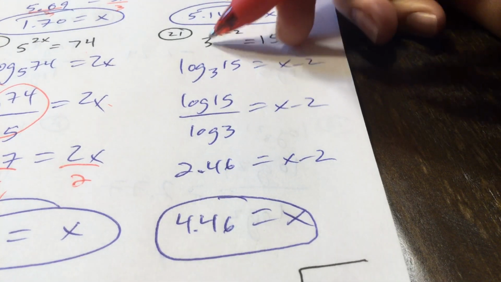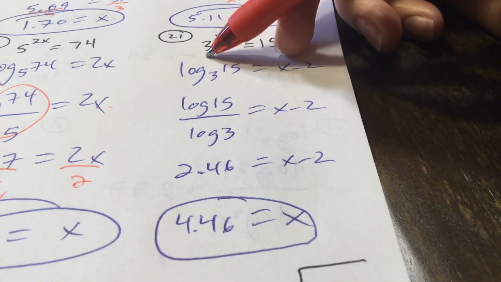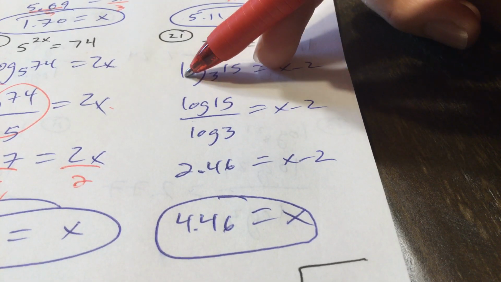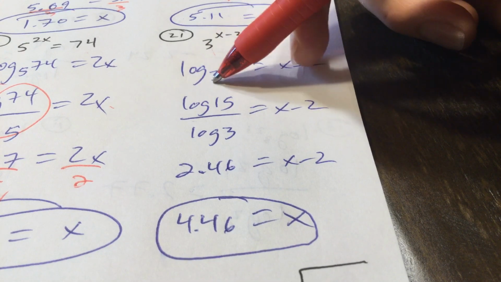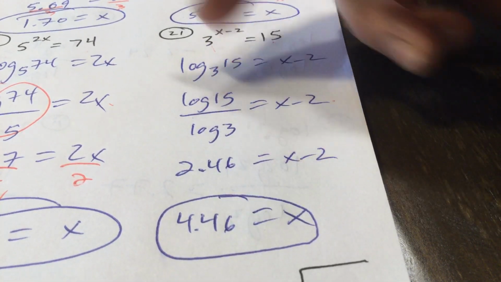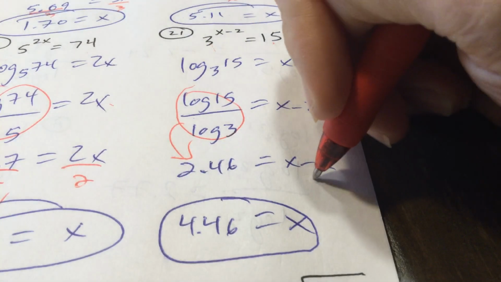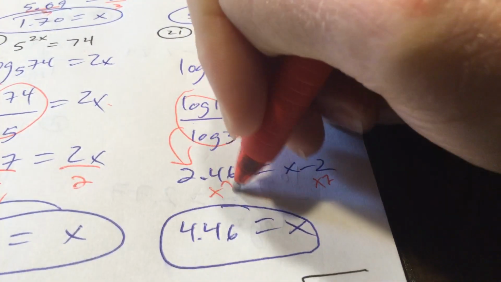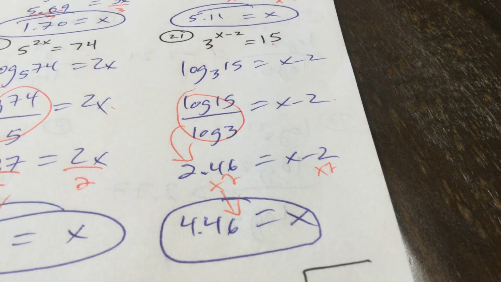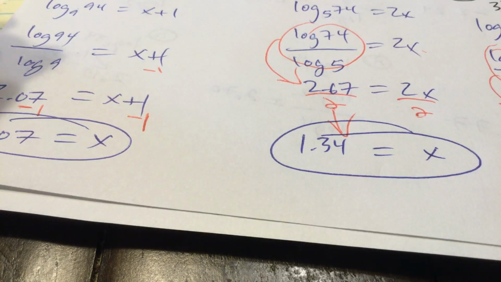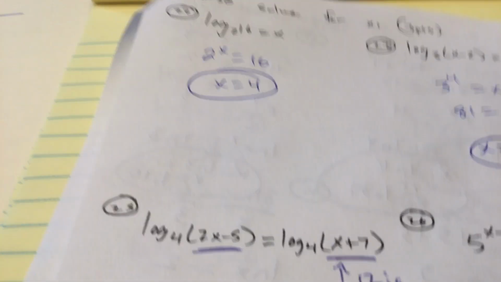Log base 3 of the answer equals the exponent x minus 2. So log of 15 divided by log of 3 is x minus 2. This right here is roughly 2.46. Add 2 to it to get my answer, 4.46 for x. All right, write those exponential equations in logarithmic form, and then we'll go from there.